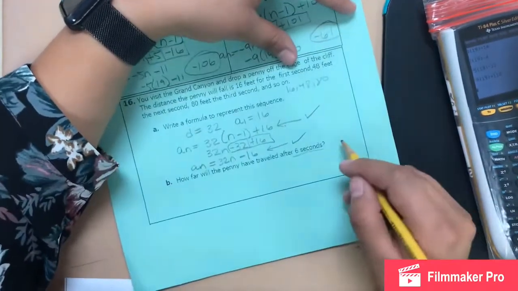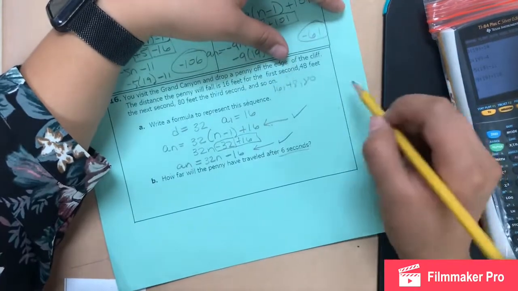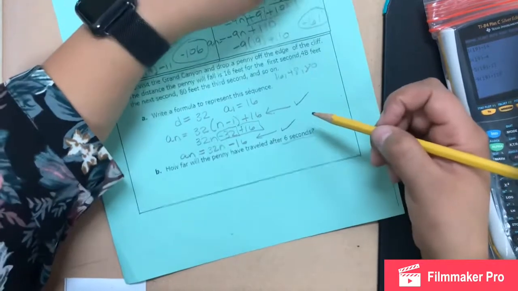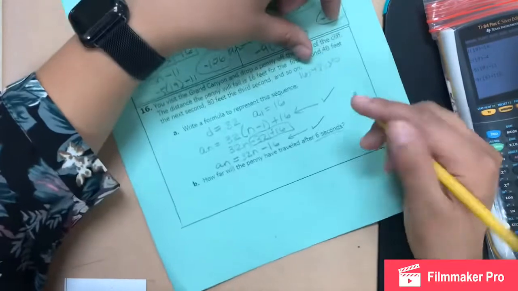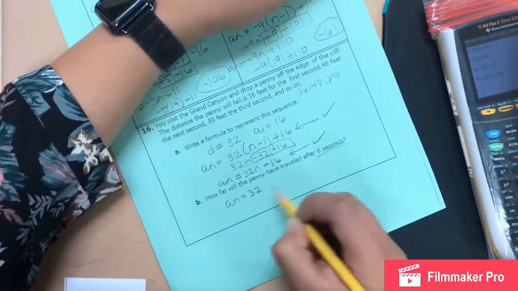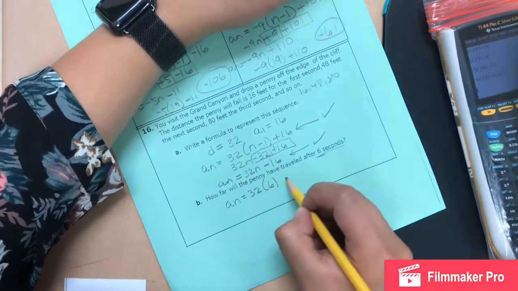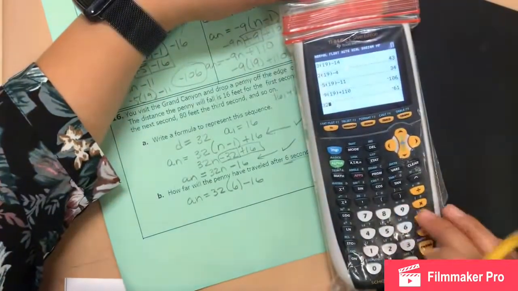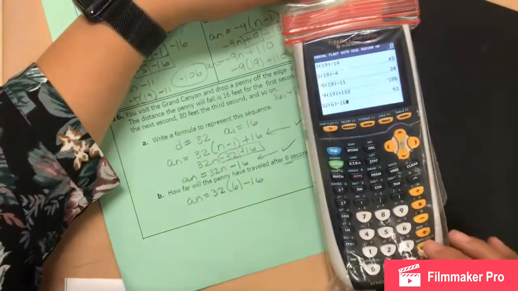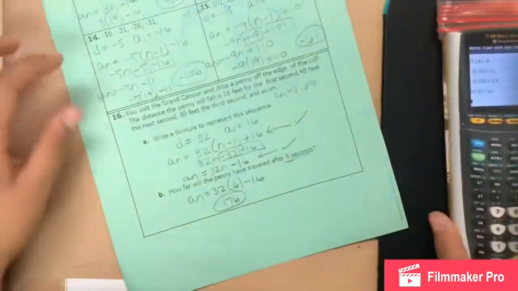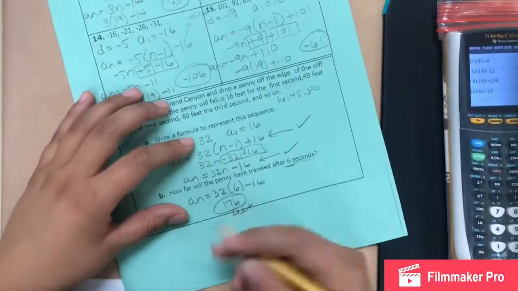Now I know what you're thinking, Miss, I could have added 32 3 more times and been done. That's totally fine. But if I had asked for the 100th second, then you definitely don't want to do that over and over again. So let's just practice with the formula. So a sub n equals 32n minus 16. I'm going to substitute 6 for n. Then I just solve. So 32 parentheses 6 minus 16. And my answer is 176 after 6 seconds. Or I guess it would be feet after 6 seconds.